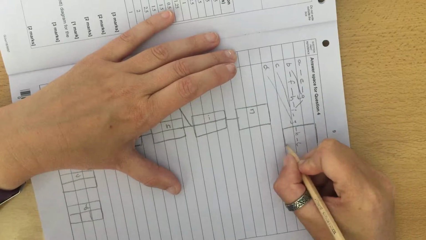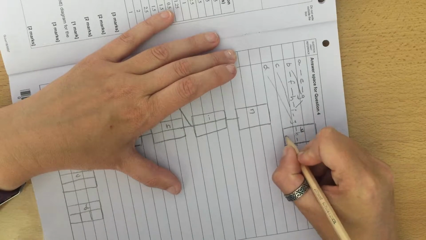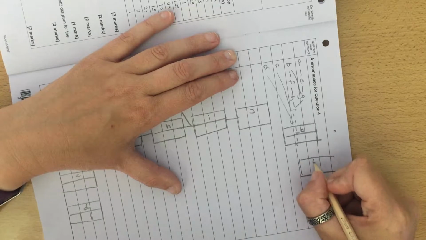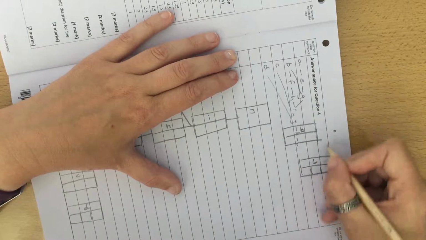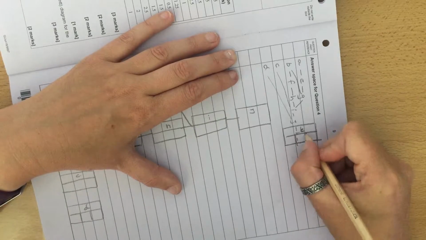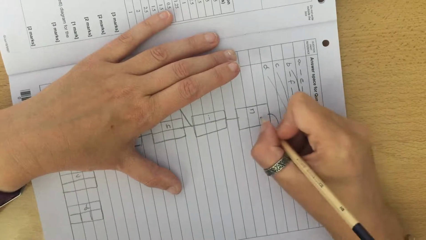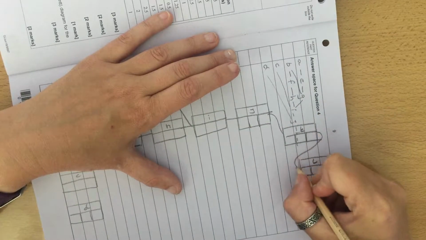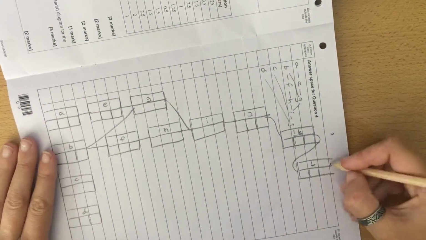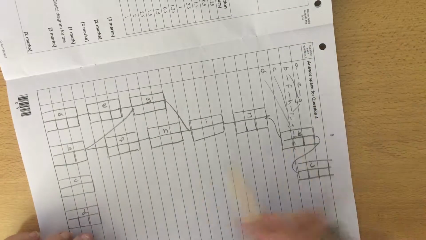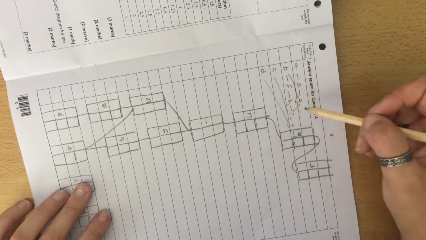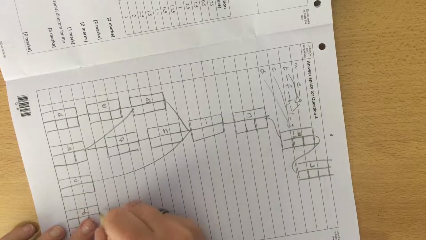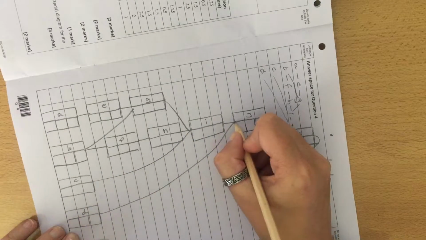Goes into K, goes into L. Now, ideally, we don't ever want to go on things that are going back on themselves, but at least the end bit's a single run. Okay, so C went into I, and D went into J.